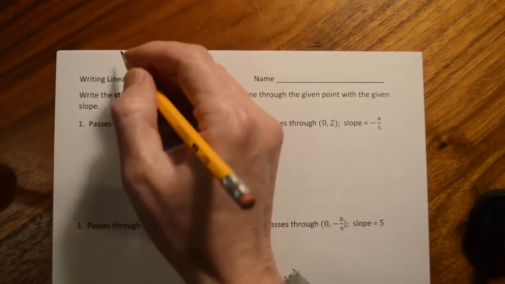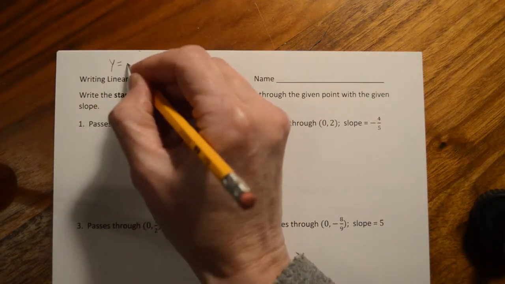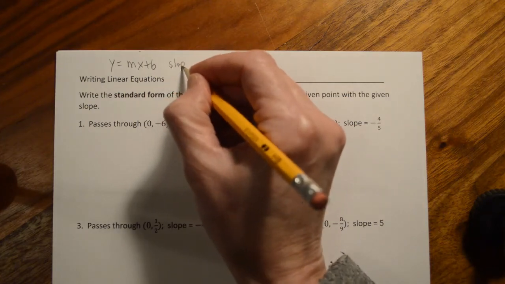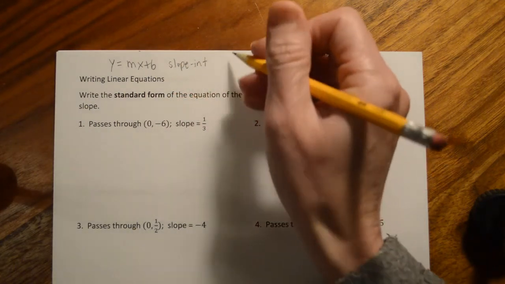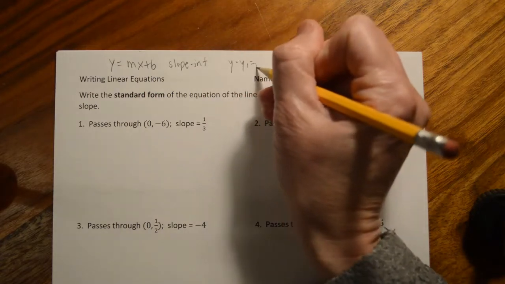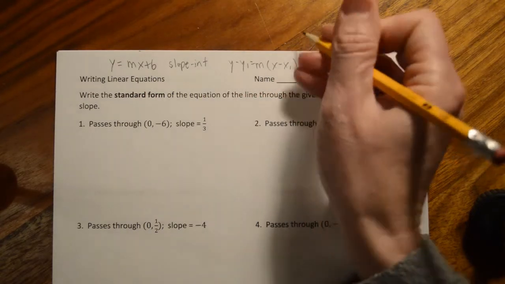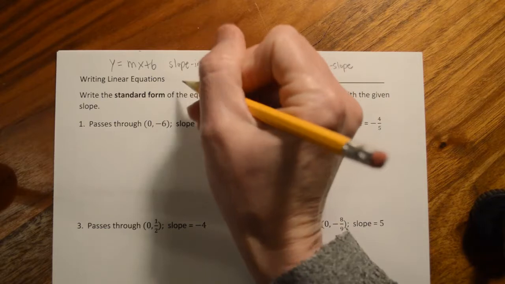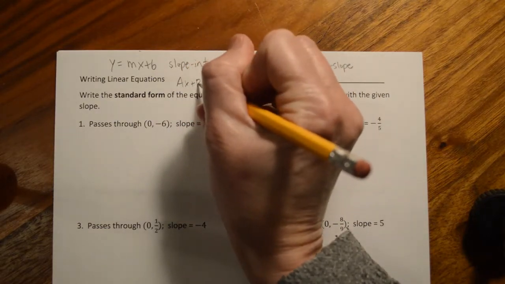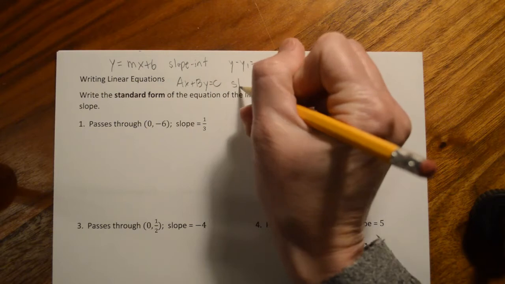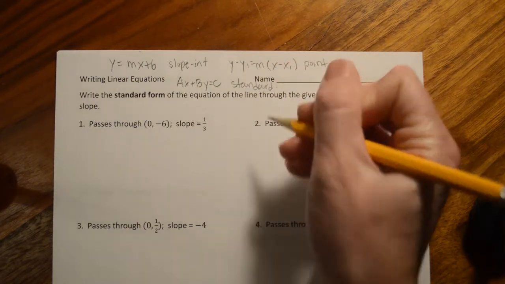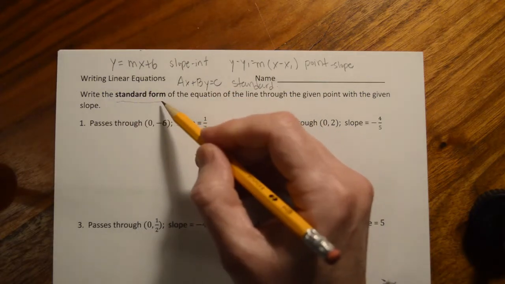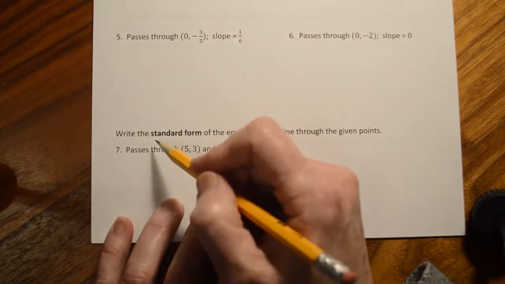But before we do that, I want you to remember the three forms of a line. y equals mx plus b. That's called our slope-intercept form. Then we have y minus y1 equals m times x minus x1. That is our point-slope form. And then our last one is ax plus by equals c. That's our standard form. You're going to notice that at the beginning of each of these sections, I tell you what form to write it in. So down here we've got standard form.